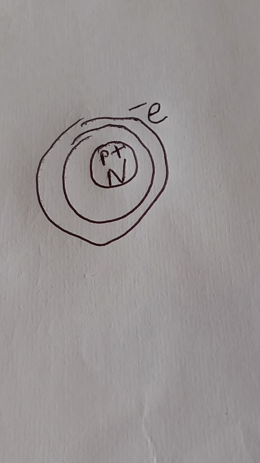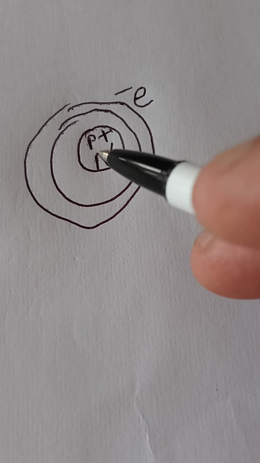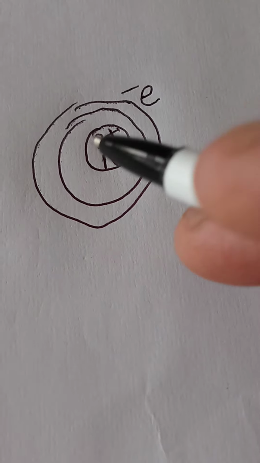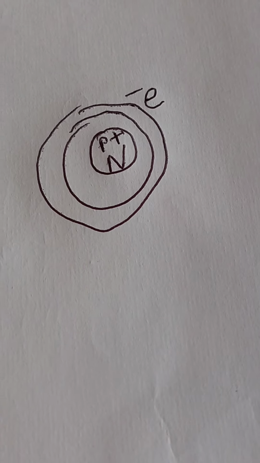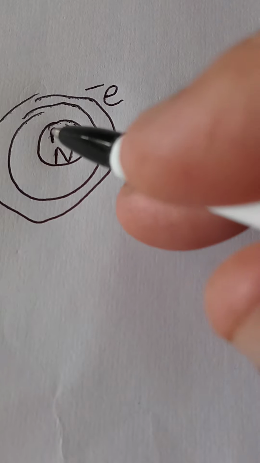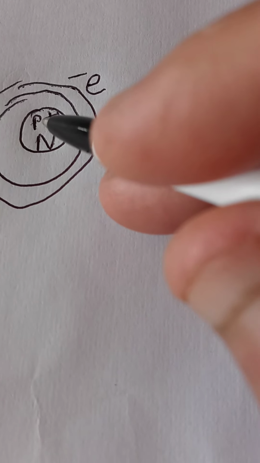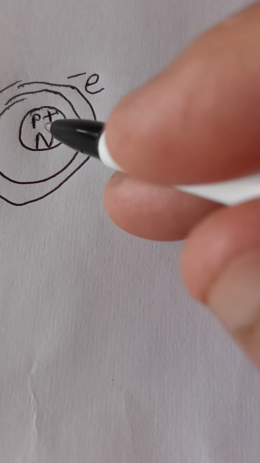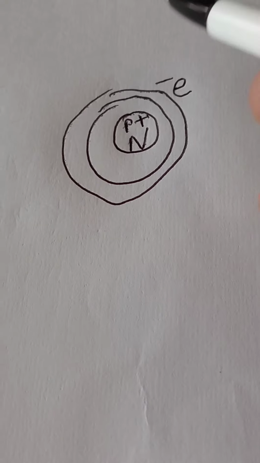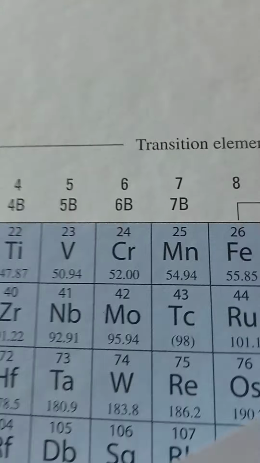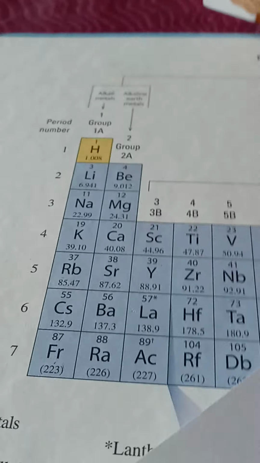So you got the positively charged proton, and the number of protons will give you a different kind of chemical symbol, and also a chemical element's name of a different kind. So let me go here to the periodic table of elements. It's an old book. Let's see if I can show you here.